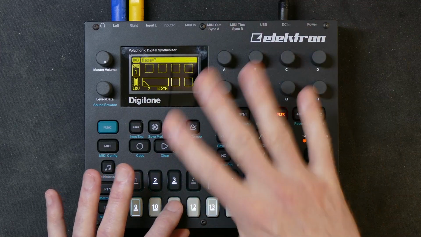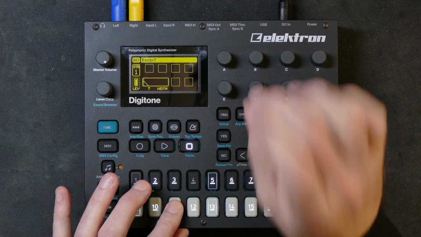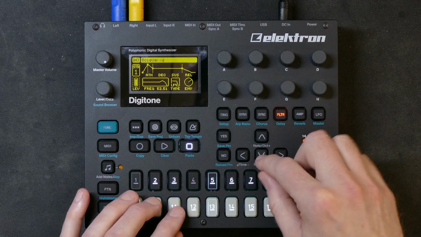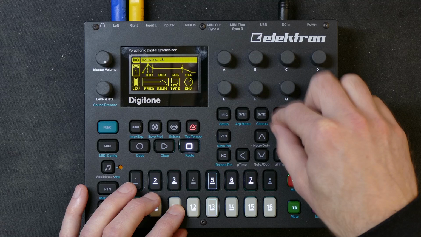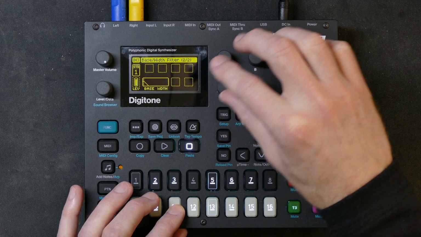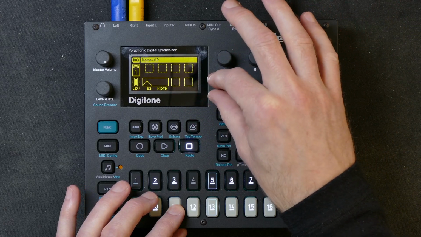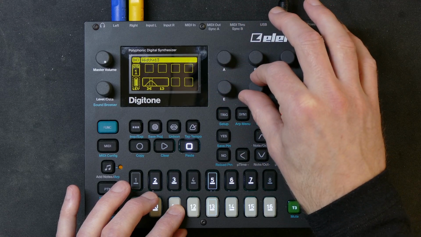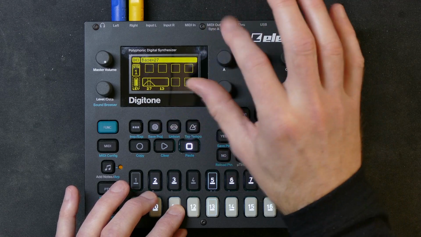Which also means I can make very quiet sounds because I'm just using a tiny little part of the spectrum now. And then I can slide it in very slowly. I can make it go away again.